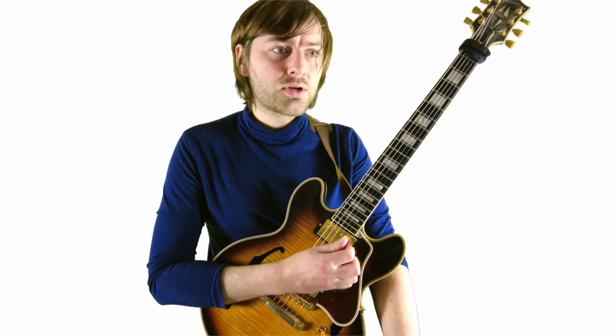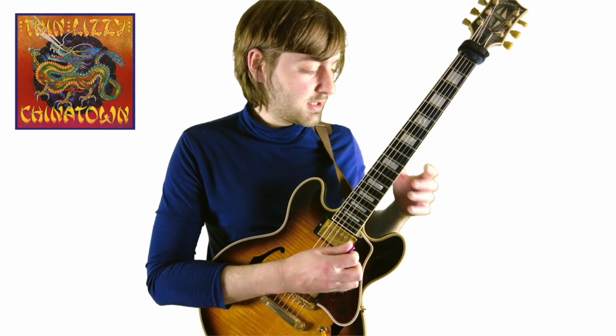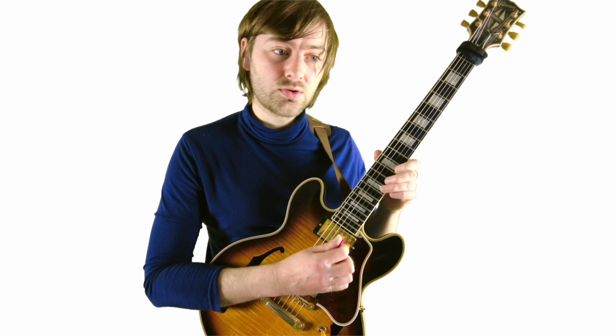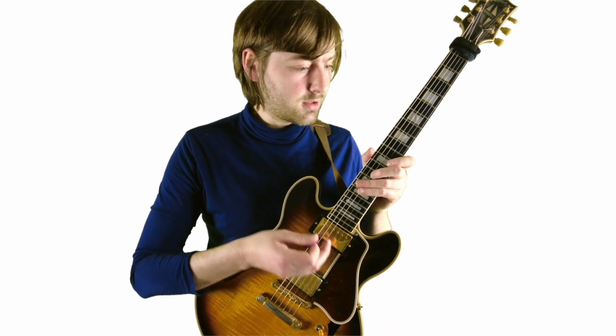Another example was Chinatown by Thin Lizzy, where in the guitar break we hear... So that's just a pentatonic groups of 3. 1, 2, 3, 1, 2, 3, 1, 2, 3, and so on.